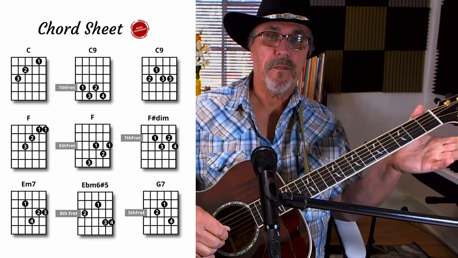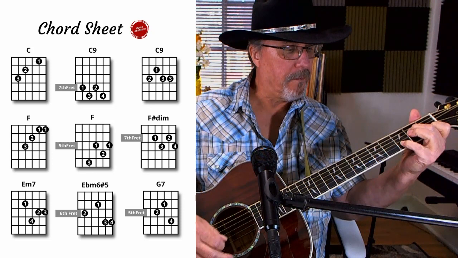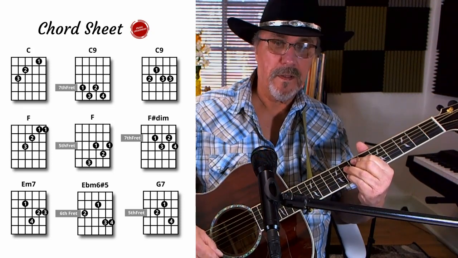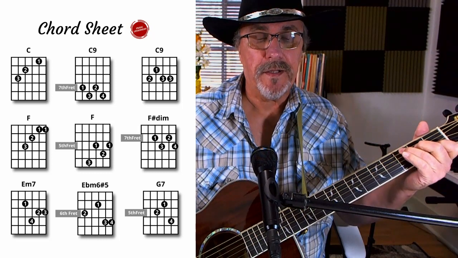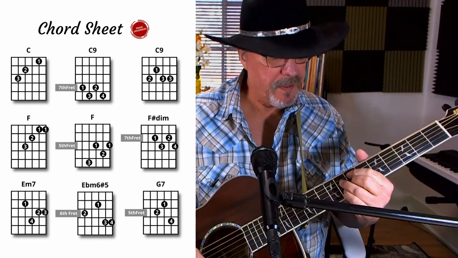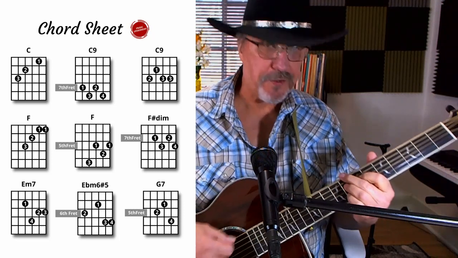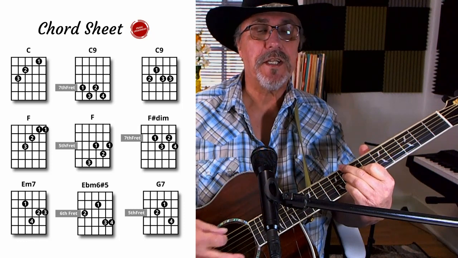You have a C, so that first little tidbit is right out of a C chord. Then it's going up to the da da da da. That's basically a C ninth. You can look at it this way. Here's a C like this. This is a C ninth right here.